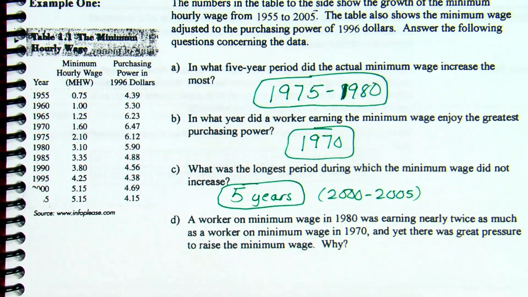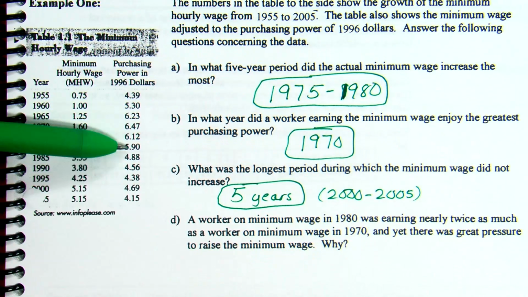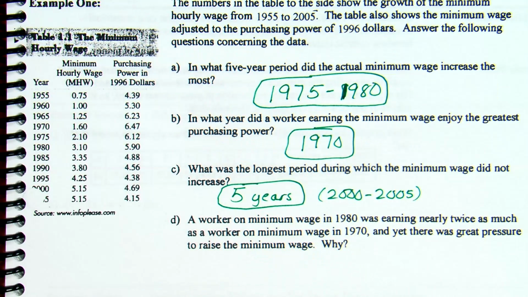Yeah. During that same time period, even though there's a big increase in minimum wage, that purchasing power was going down. So even though they're earning more, they're not getting more out of their money. Does that make sense? Okay, and the whole point, you want to be able to do more there.